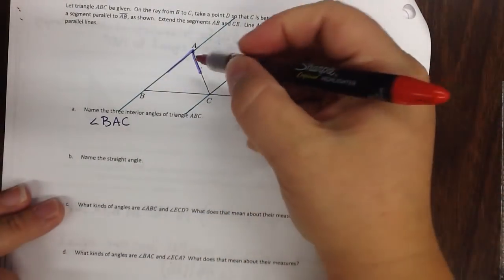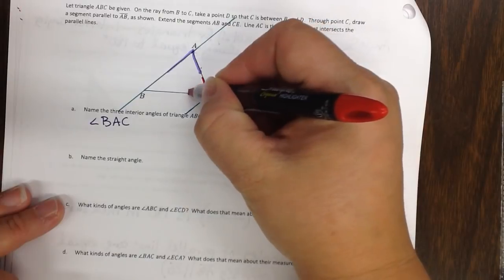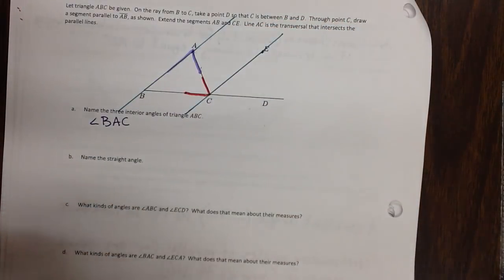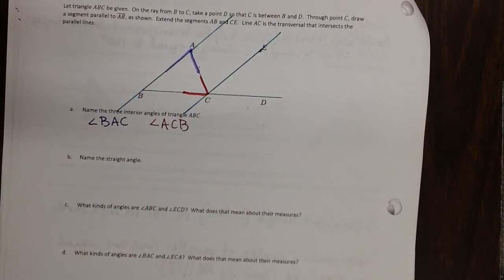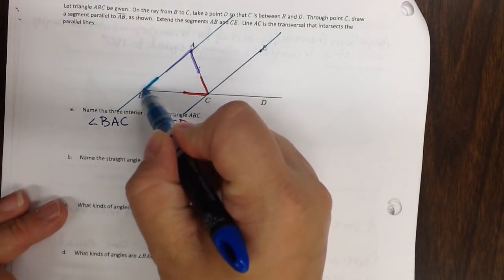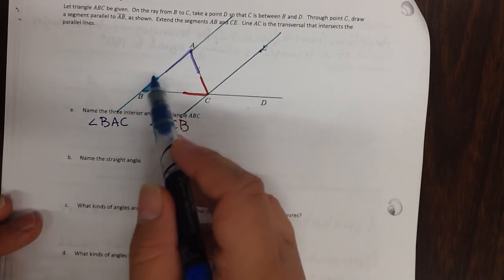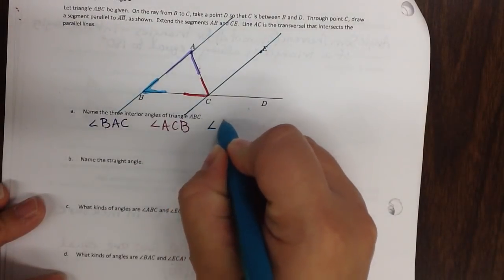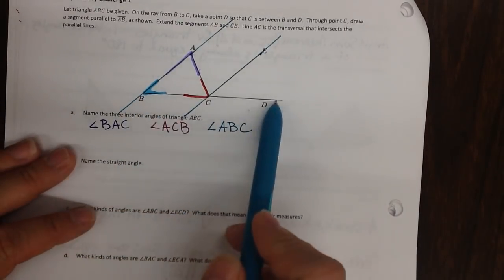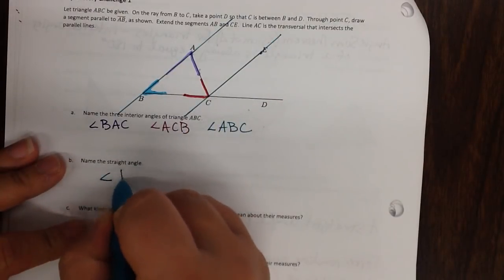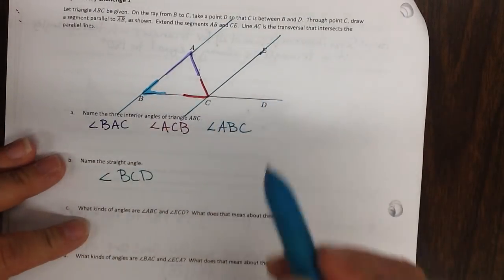The next one is here, angle ACB, and the last one is over here, angle CBA or ABC. ABC makes a little bit more sense to me, so angle ABC. And then the straight angle would just be the line, okay? So that'd be right here, angle BCD, all the way across.